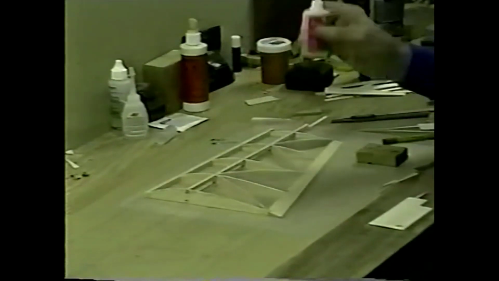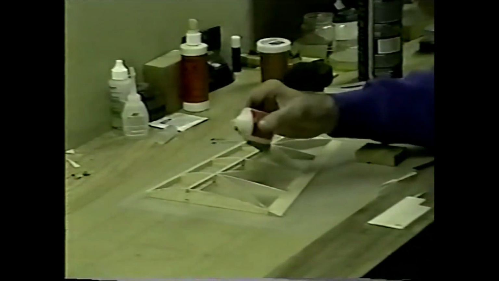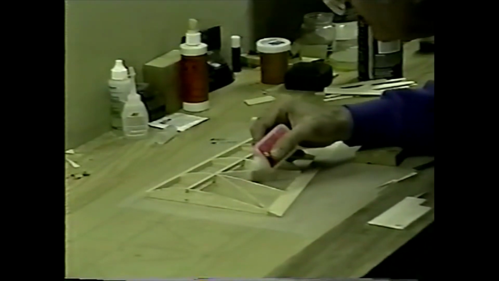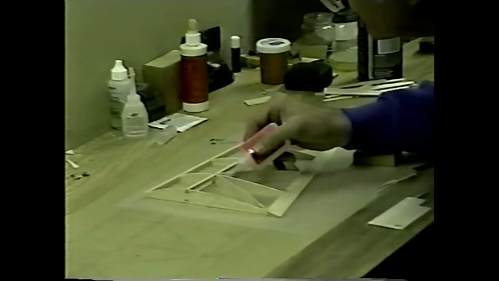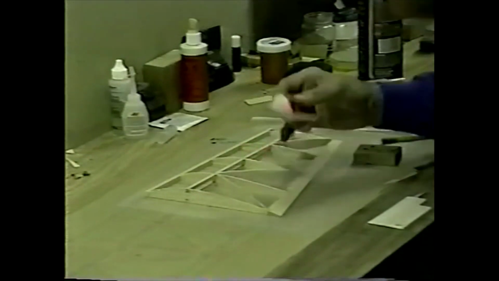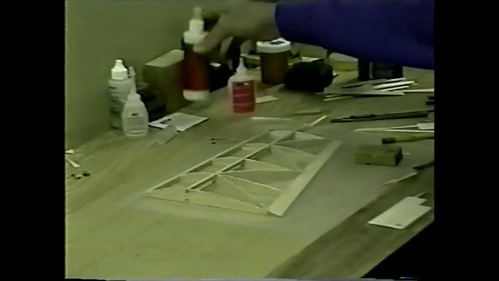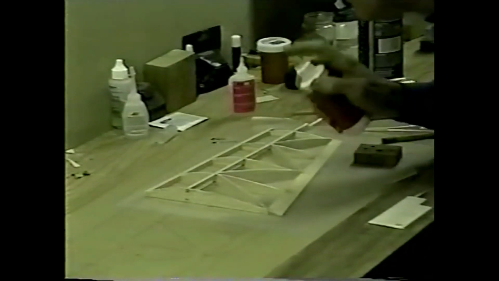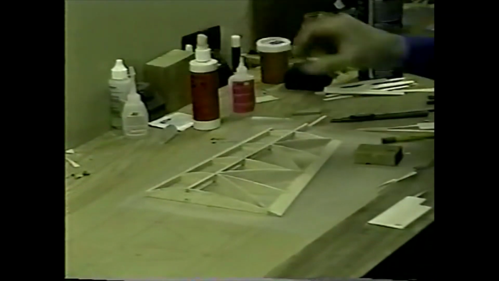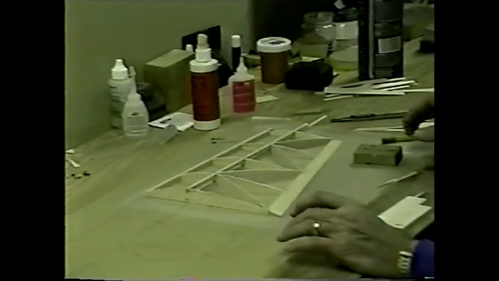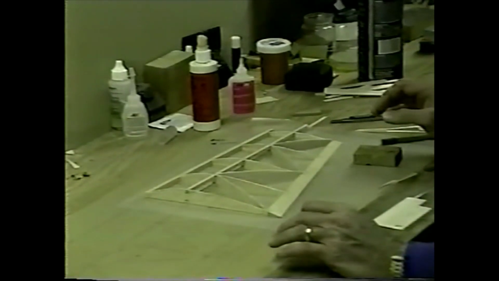Well, one way to do that is to take the thin CA glue and run a little bit of a bead right along the top of the fore and aft ribs, hit it with a little hardener, and when that hardens, you've got a hard surface against which you can sand.